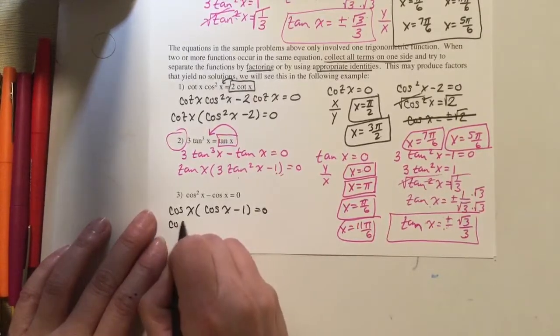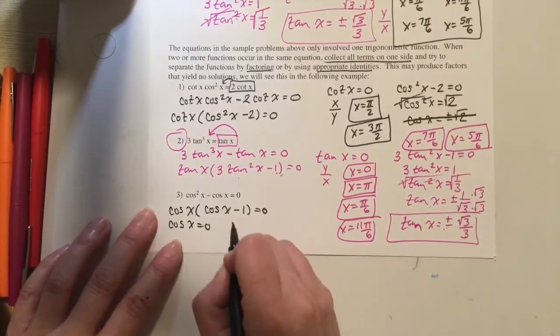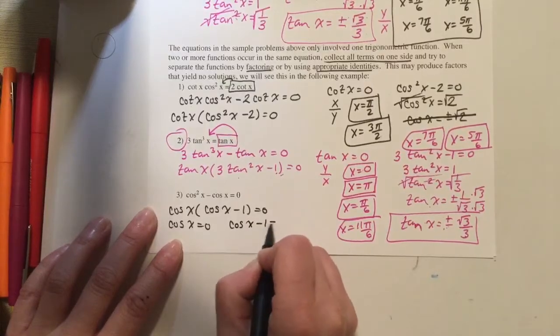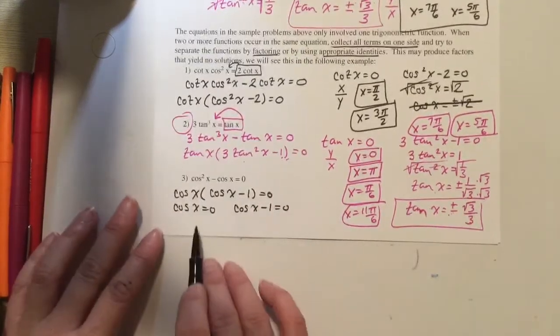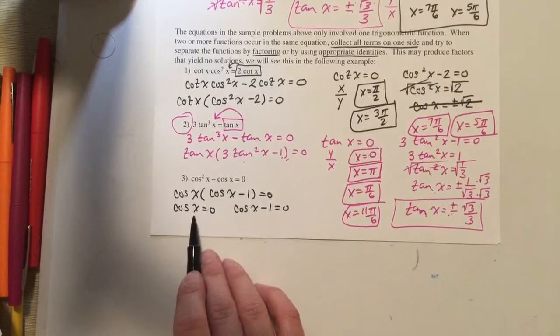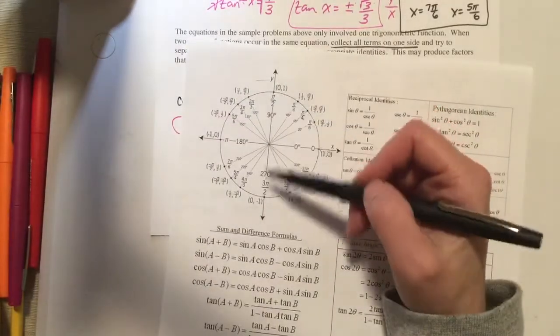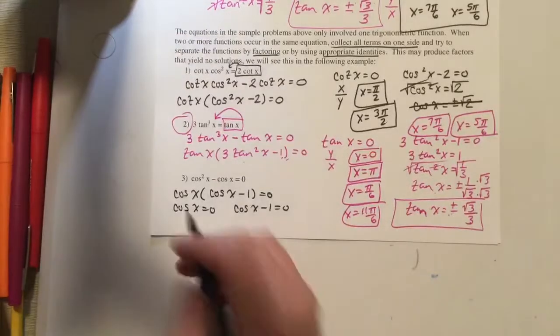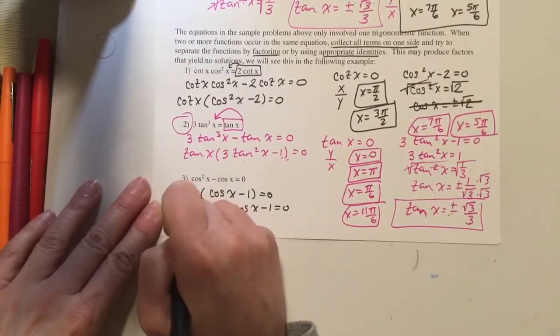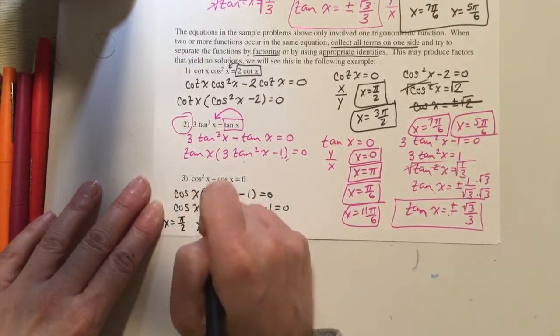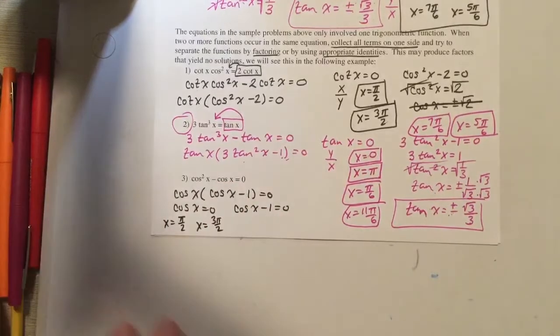Once it's factored, take each factor separately and set it equal to 0. Now here, cosine of x is already isolated. Cosine is the x value. Where on the unit circle is the x value equal to 0? Well, I have 2 of them, pi over 2 and 3 pi over 2. So x equals pi over 2, x equals 3 pi over 2.